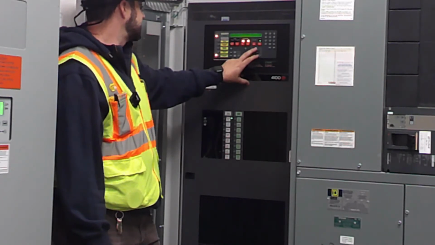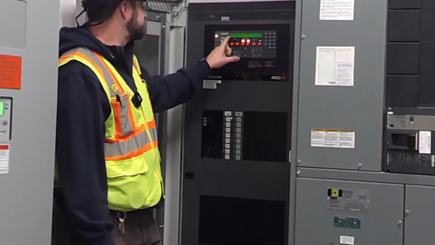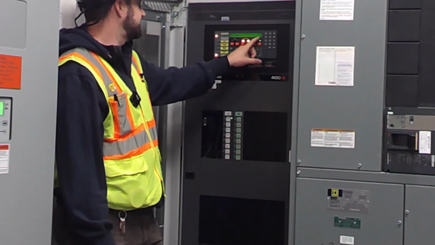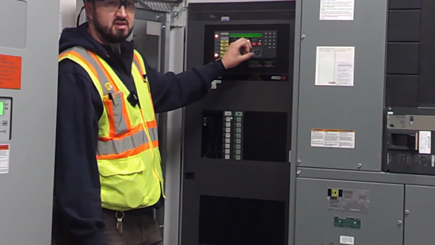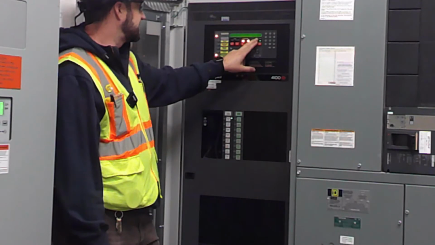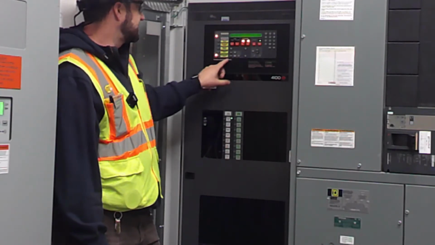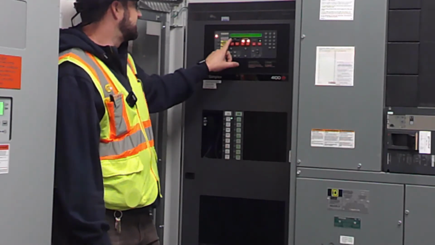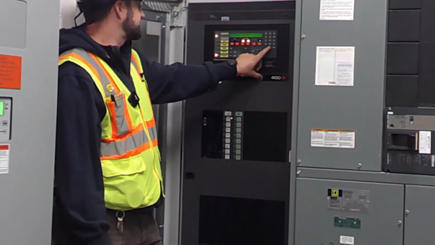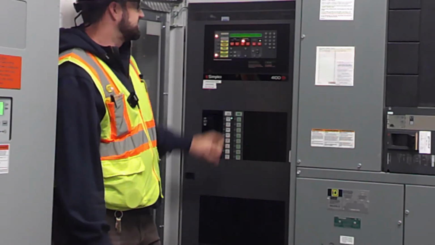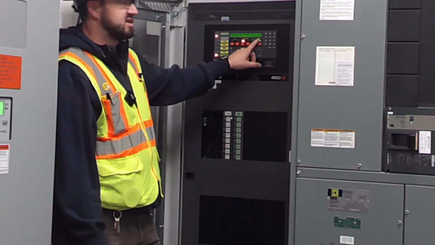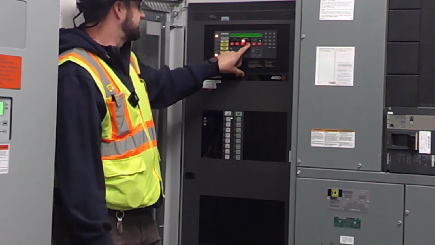Keep scrolling, you'll get into a few smoke detectors. First floor, circulation by stair 3. So if you want to disable individual smoke detectors, you pull it up like this. If you're already logged in, it's as simple as hitting disable. Are you sure you want to disable this? Hit enter. That smoke detector is now disabled and you have a disabled trouble for that point on the panel.